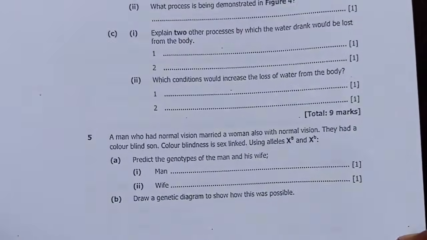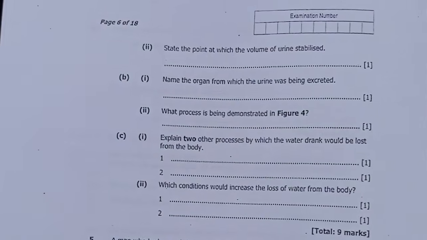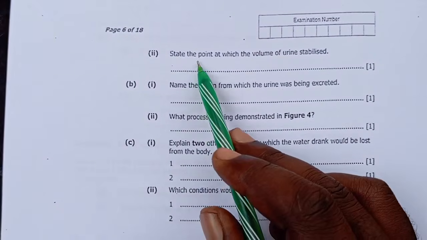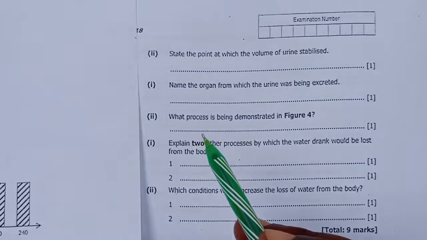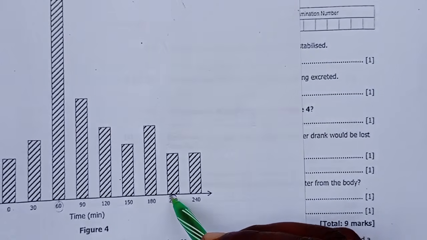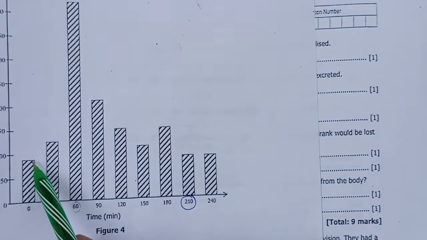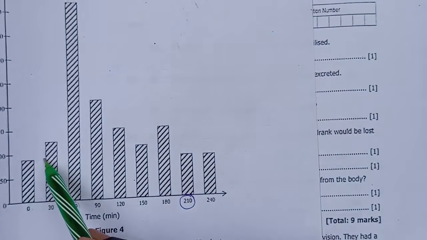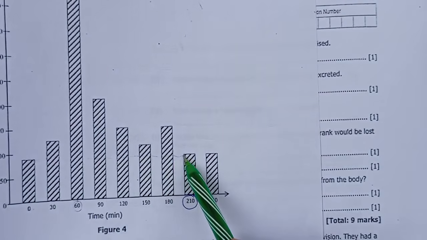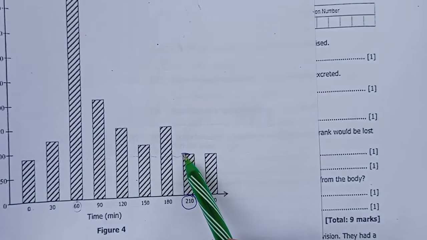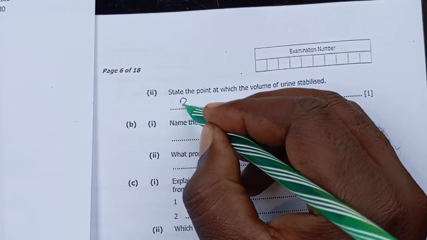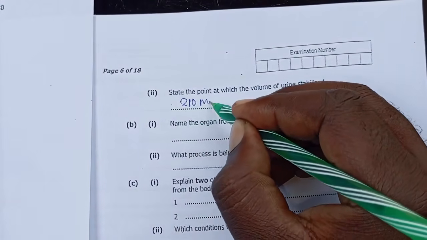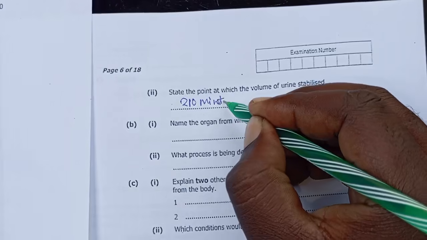We proceed now to this one that is here. Now this question is saying, state the point at which the volume of urine stabilized. Have you seen here at 210? It started here. If you check like this, here it had to stabilize. So it is 210. The answer there, you just say 210 minutes.